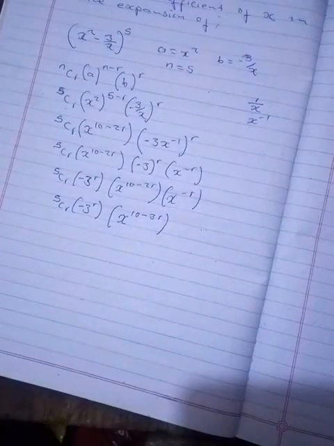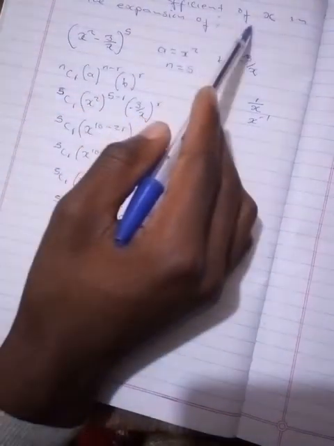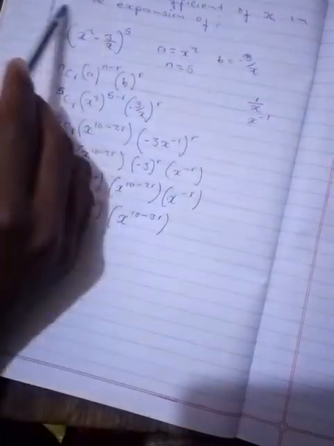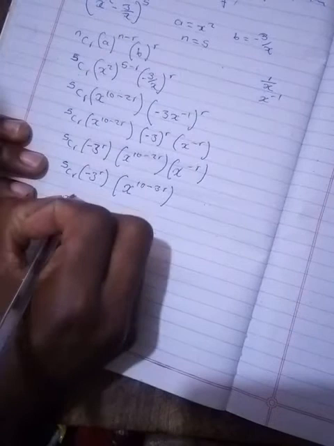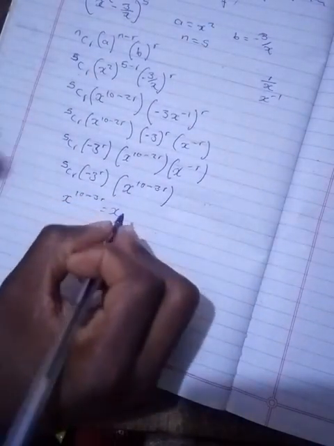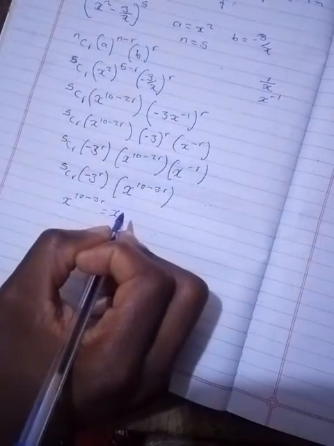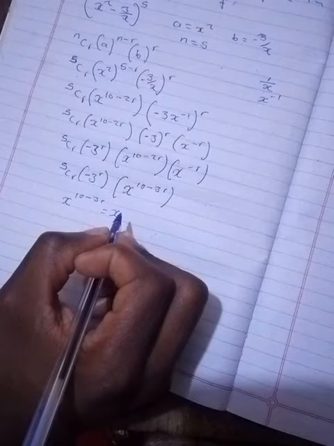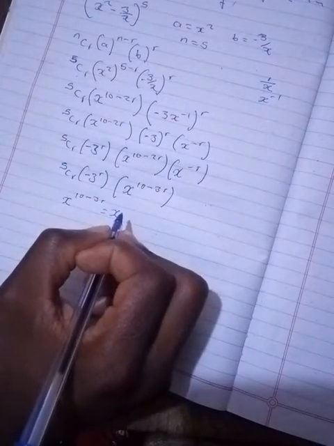Since they are saying find the coefficient of x in the expansion of this one, what do we do next? We say x to the 10 minus 3r is equal to x. We know that when we raise a value by 1, the answer is itself.